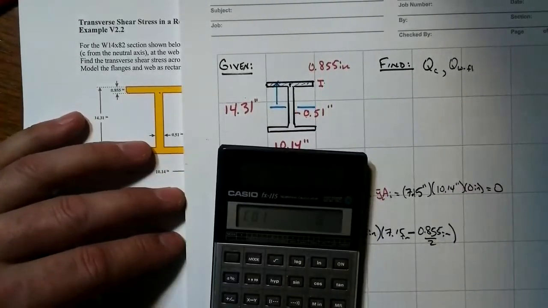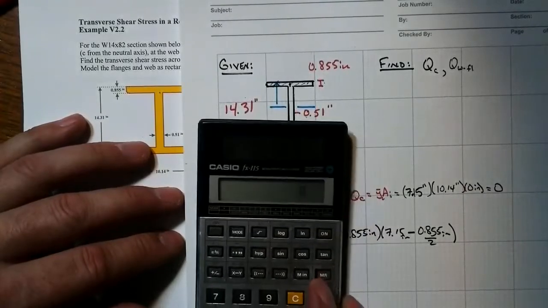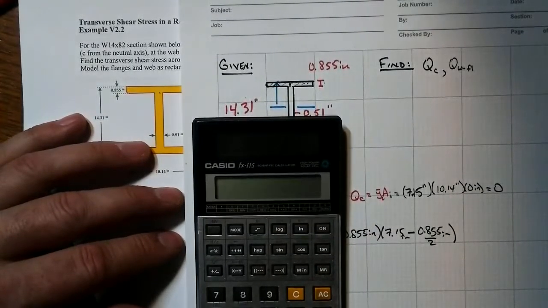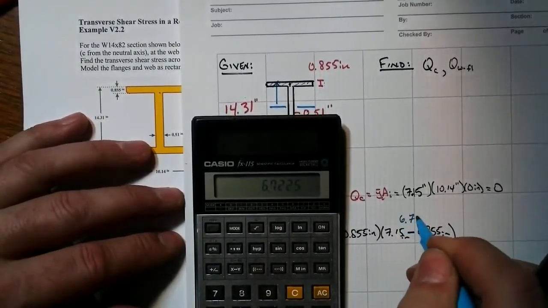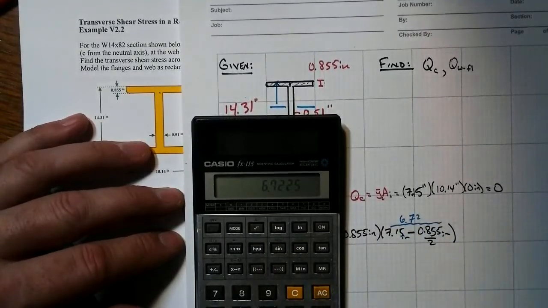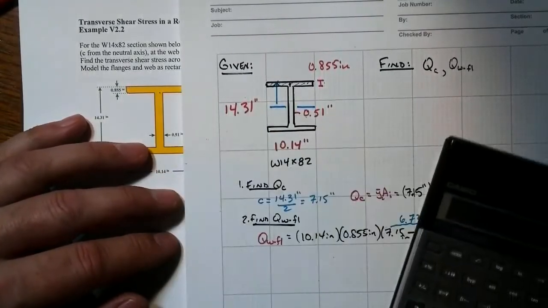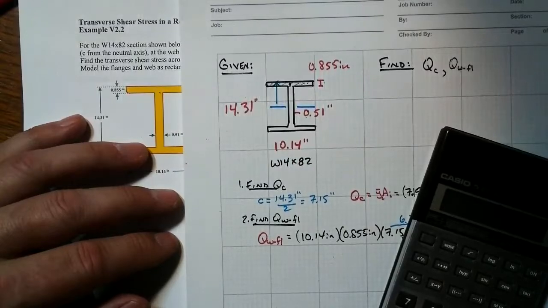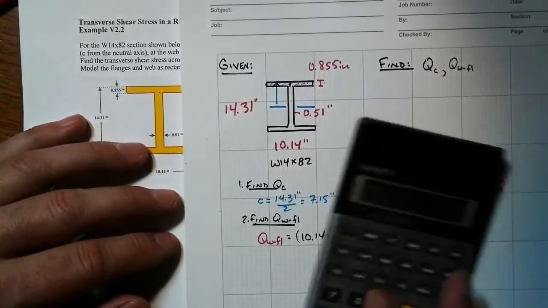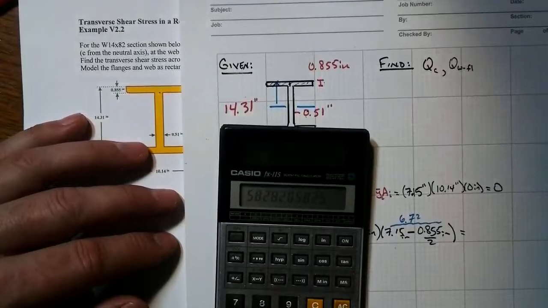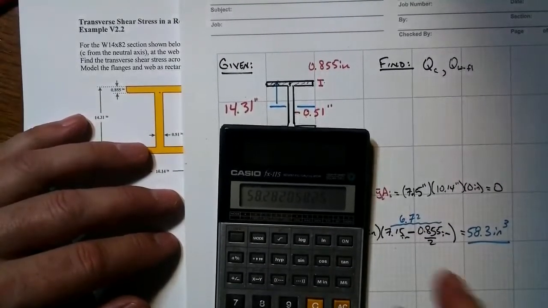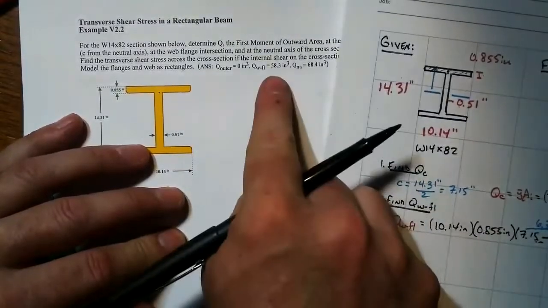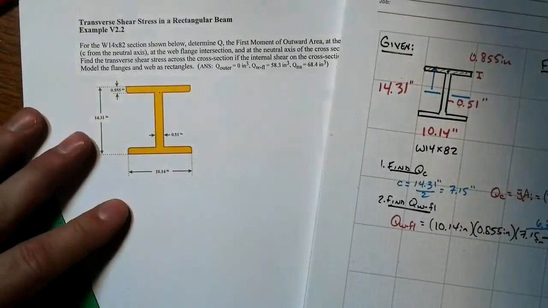And that actual net distance would be 7.15 minus 0.5 times the 0.855. That'd be 6.72, is what that is, right? That value is for that moment arm, times the 0.855 times 10.14, and we get a value of about 58.3 cubic inches, right? Hey, let's check to see if they agree. Somebody agrees with us. Yay, cool.